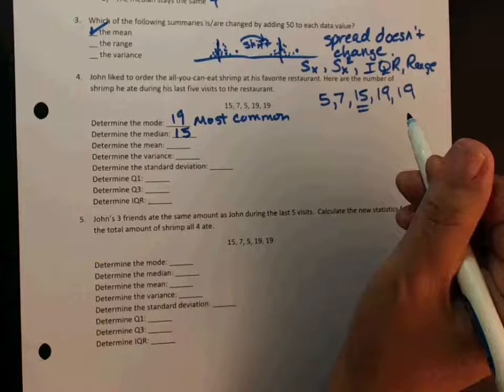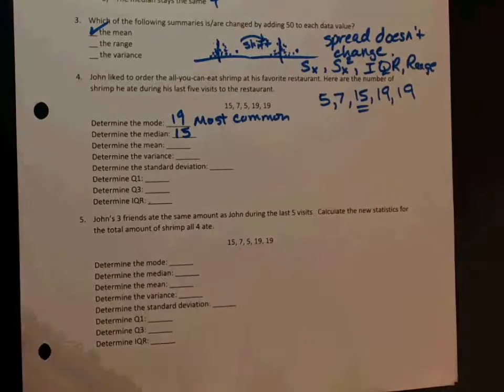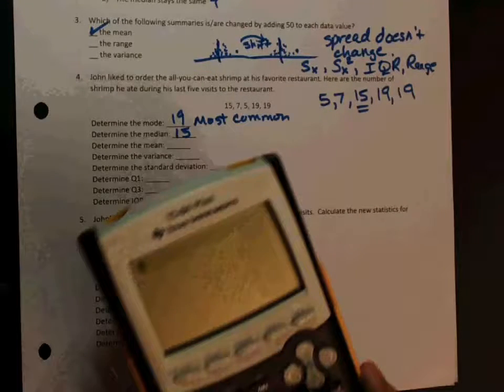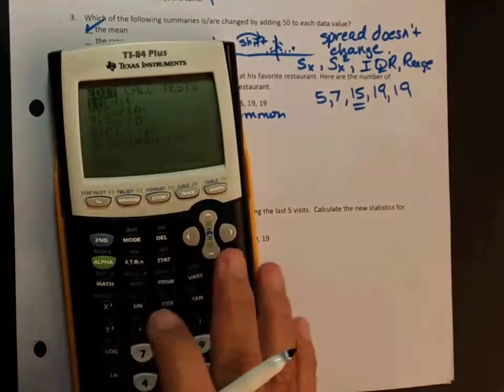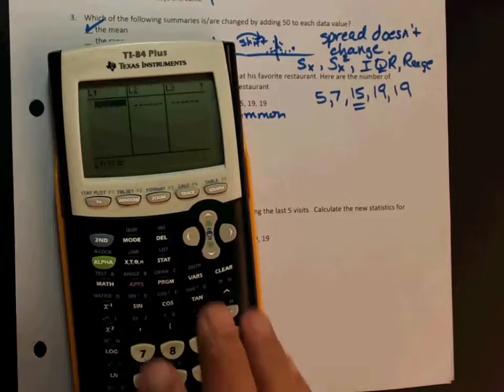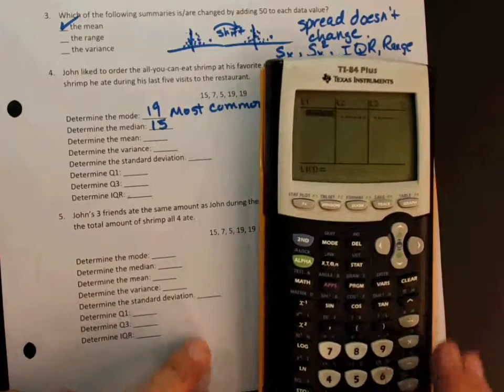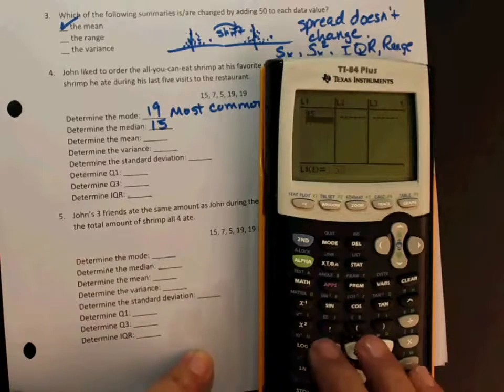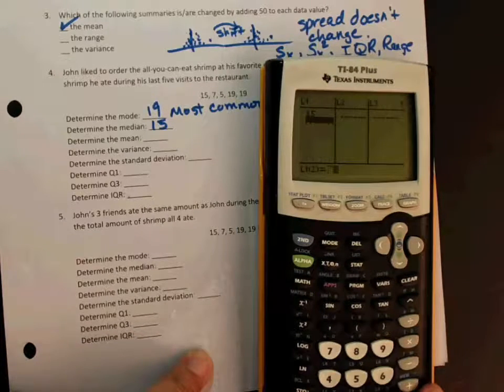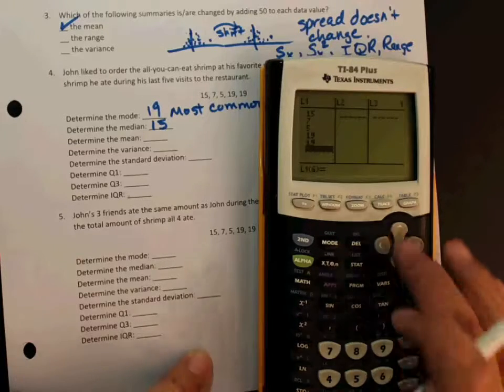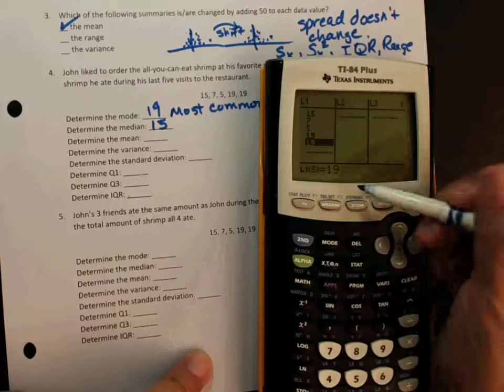What's my mean? Well, honestly, the easiest and fastest way to do your mean is to just put the data in the calculator. So I'm going to hit Edit and put the numbers in. I'm going to go ahead and show that you don't need to put them in order. So 15, enter, 7, enter, 5, 19. And I can tell right here I'm on the 5th data point. You can see by that 5 right there.